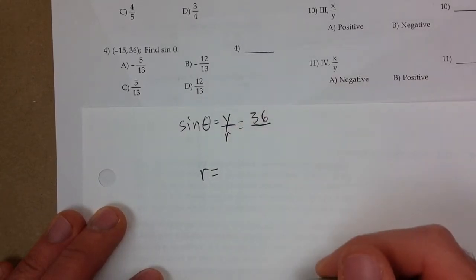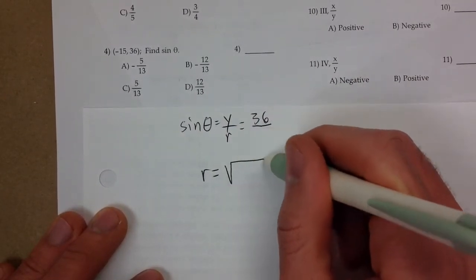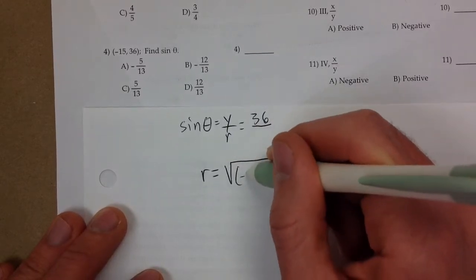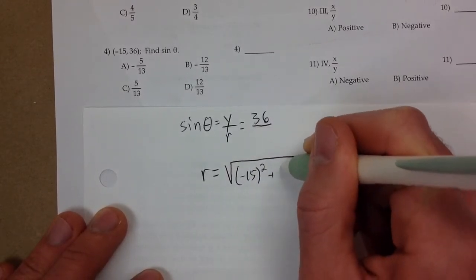r equals square root of negative 15 squared plus 32 squared.